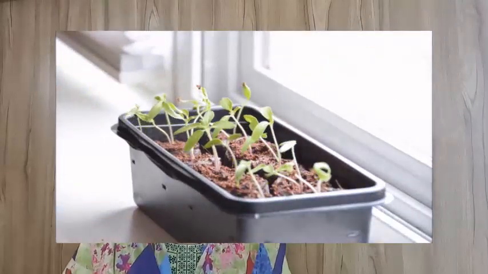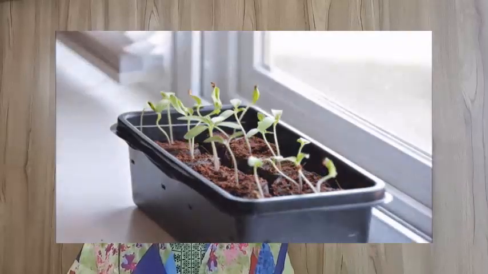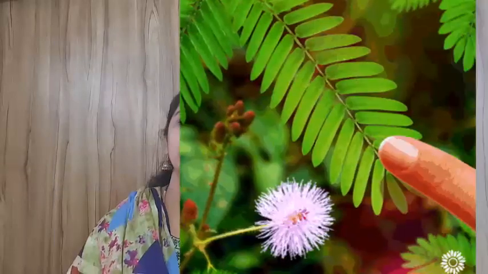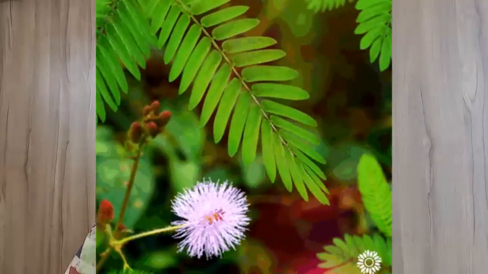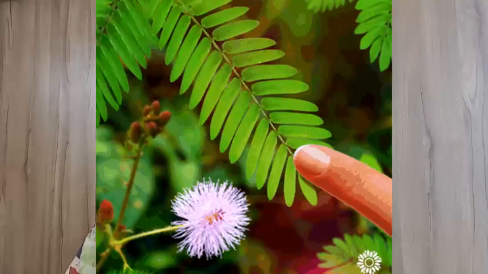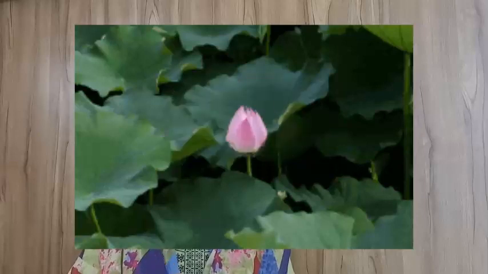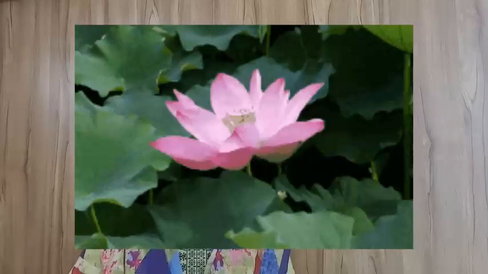Most plants do not have sense organs, but plants also feel changes around them. Plants grow towards light. You already know that the touch-me-not plant feels a touch. The lotus flower opens out at sunrise and closes at night. Plants can also feel light and grow towards it.